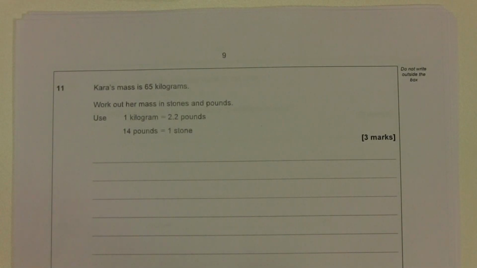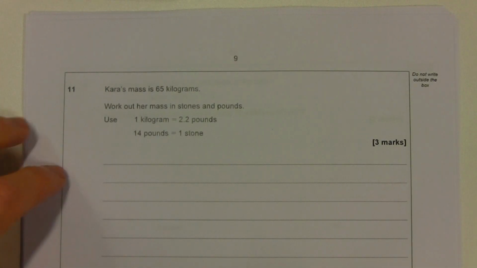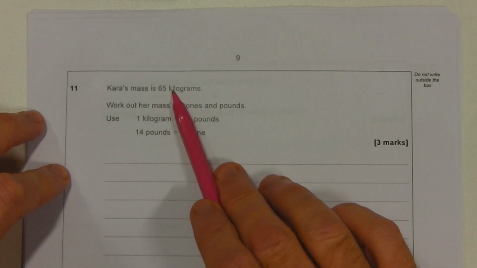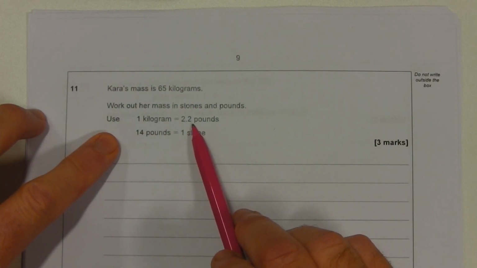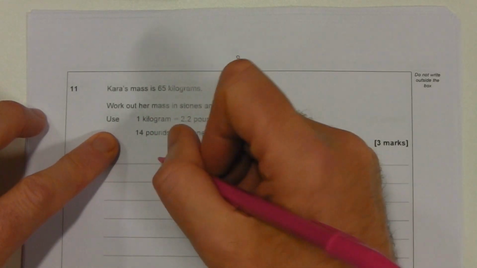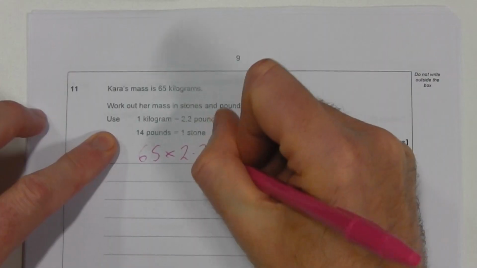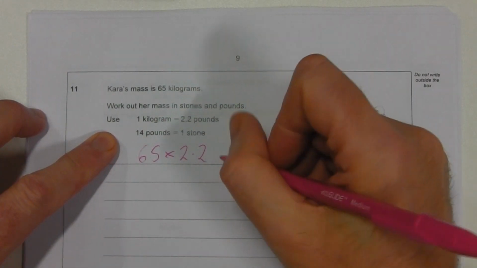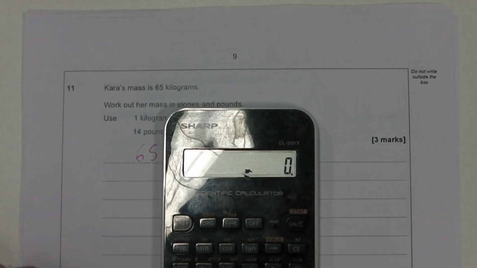Okay, question 11. So we've got Cara's mass is 65 kilograms and we want to work out her mass in stones and pounds, so the old imperial measurements rather than metric in kilograms. So it tells us 1 kilogram is equal to 2.2 pounds. So first thing we need to do is we do 65 multiplied by 2.2 because there's 2.2 pounds to every 1 kilogram.